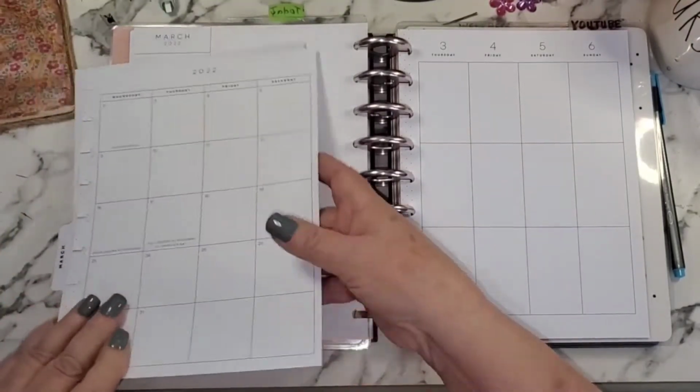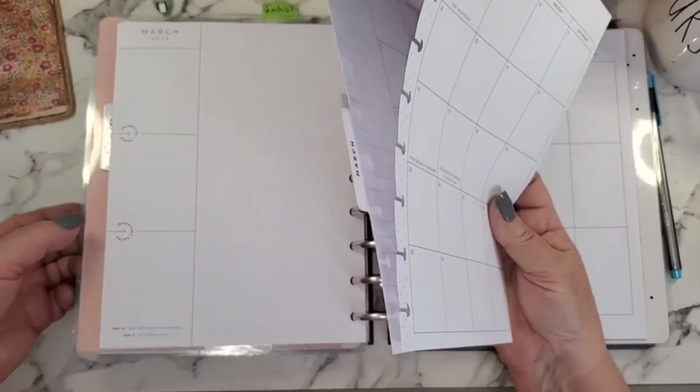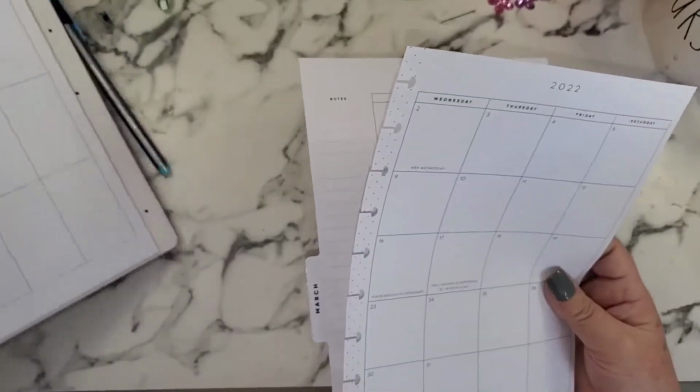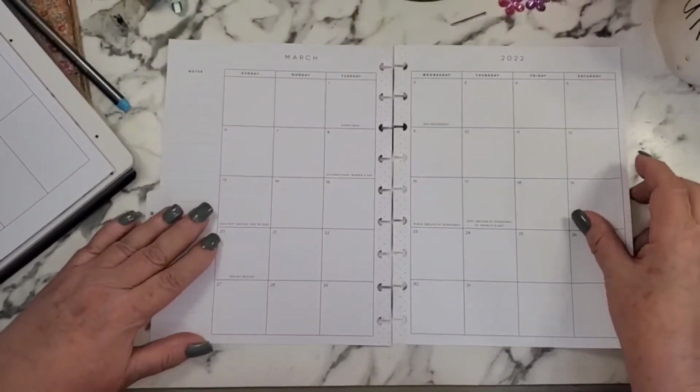I made a decision at the first of the year that I was going to use items that I have already without buying anything else.